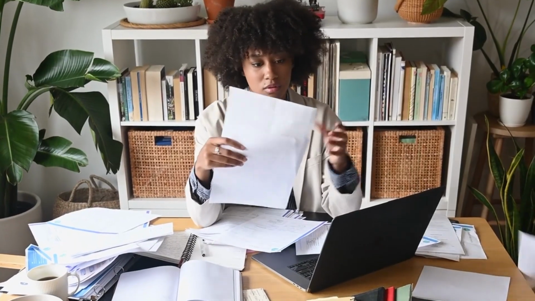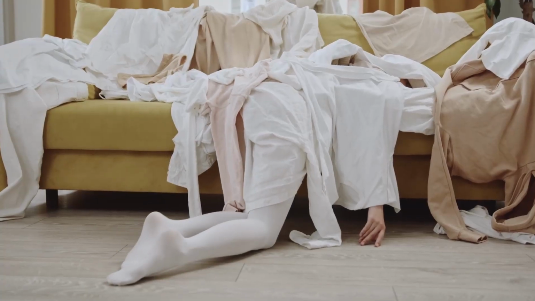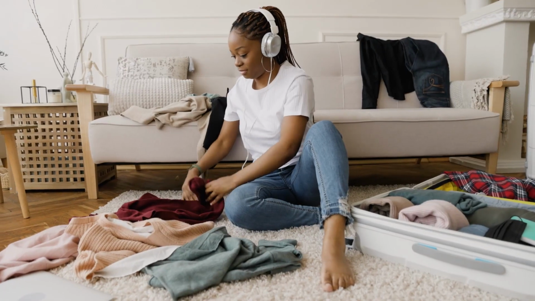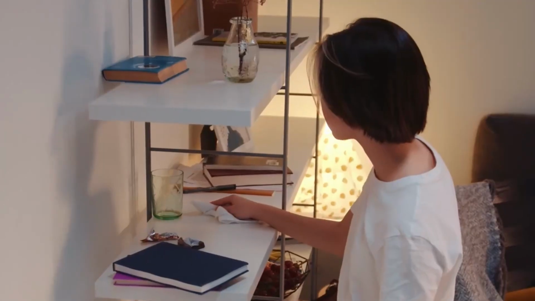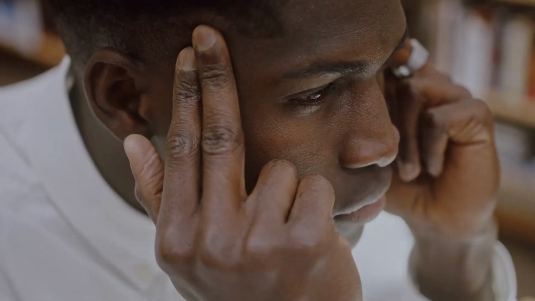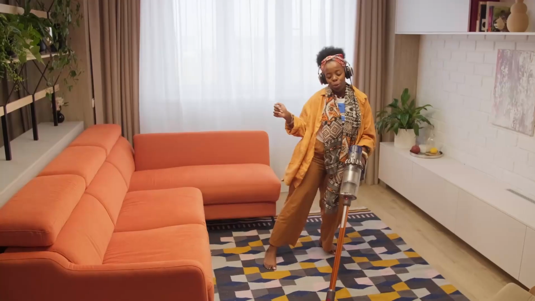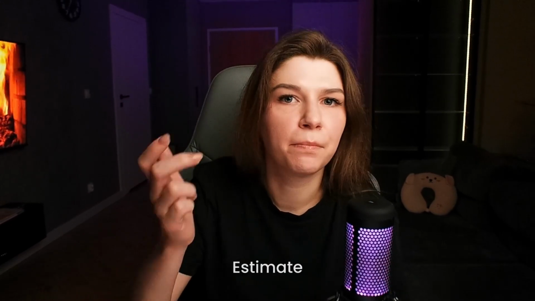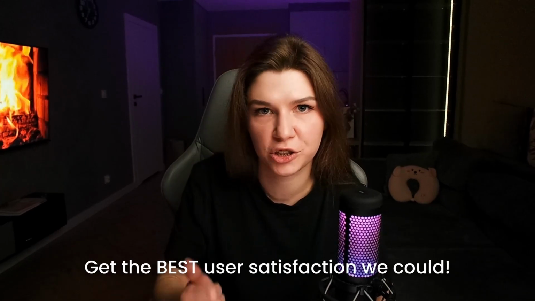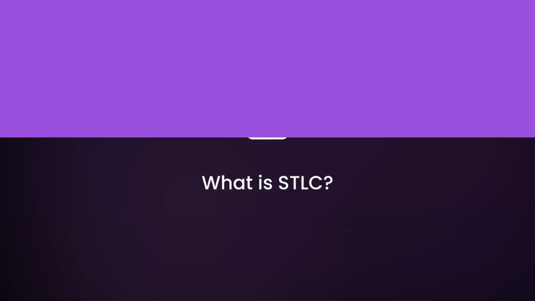So let's imagine that you have a mess in your room, a really big mess, and you need to clean it. But you don't have any rules about where your clothes should be, where your pencils should be. You don't know anything, so you don't know how to start and how much time it will take. If you have some structured process, your cleaning will be faster and the results better. The same applies to SDLC. With a structured process, we can estimate, plan, schedule, deliver our product, and get the best user satisfaction we could. That's simple. Also, you need to know this because nobody wants a software tester who knows nothing.